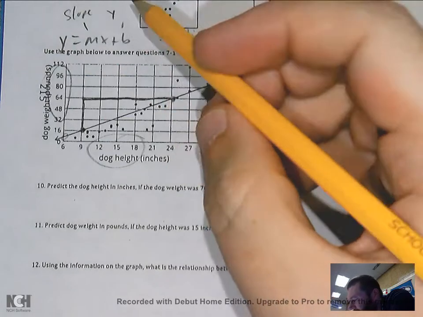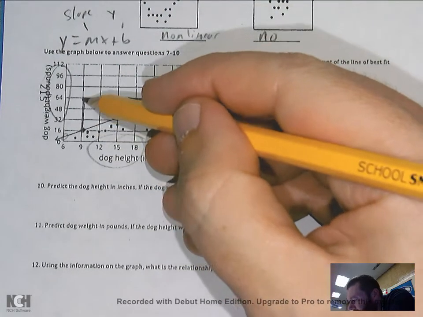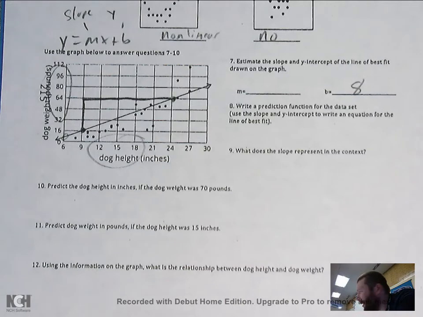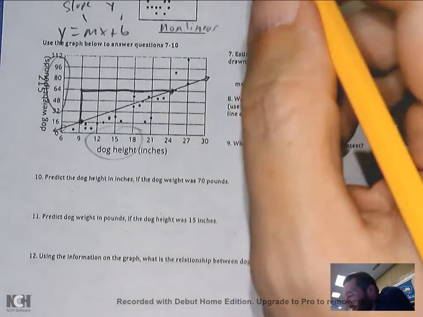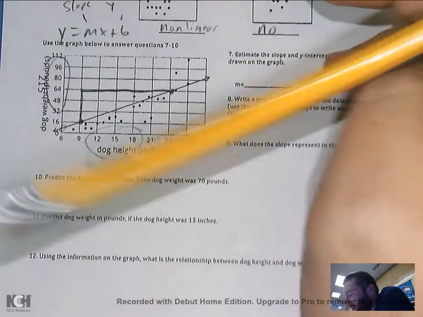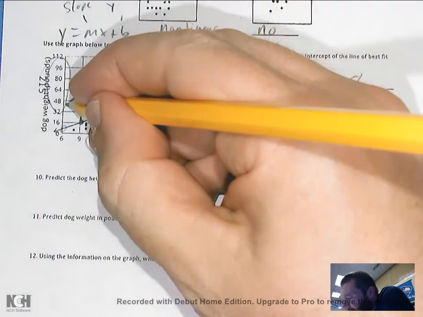So when we look, this goes up 3 blocks, so 16 times 3 would be 8 times 6, which is 48. So I go up 48.